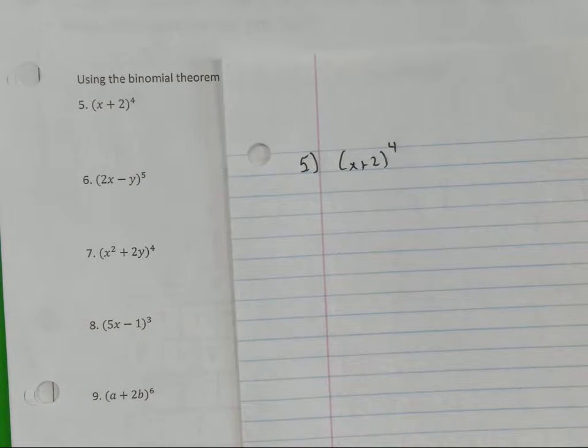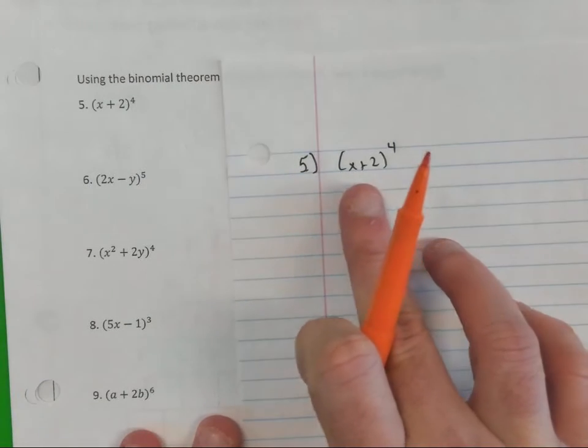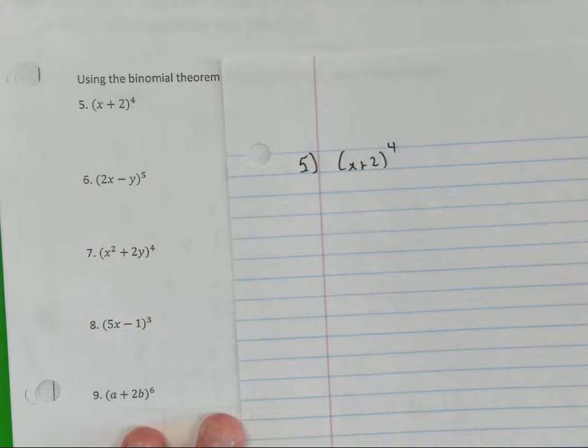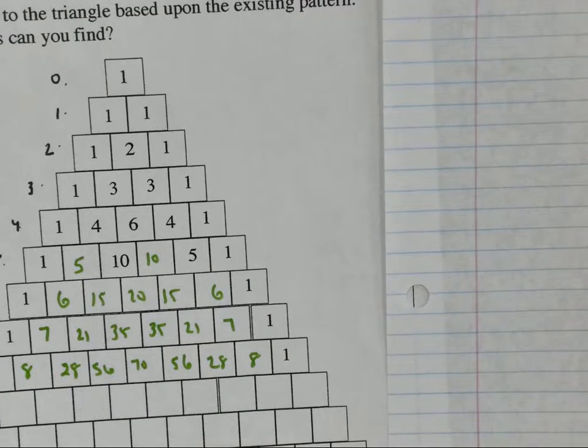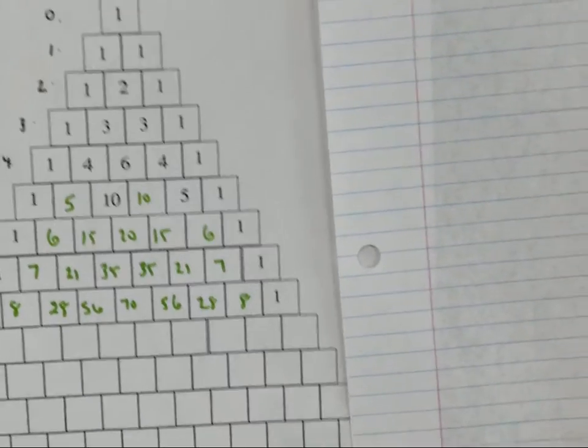Picking up on number 5, where we left off yesterday. And we want to use Pascal's triangle to expand x plus 2 to the 4th. Traditionally, we would have done x plus 2 times x plus 2 times x plus 2 times x plus 2, but that would take a while. So we're going to use Pascal's triangle to cut down on some time. Alright, so I just need all eyes up here right now. I'll give you time to go back in a minute to write this down, but you need to watch what I'm doing here.